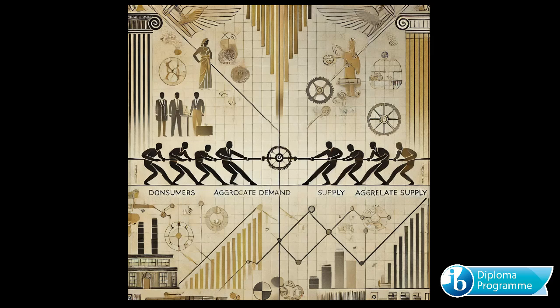On the flip side, when aggregate supply exceeds demand, such as during a recession, businesses struggle with unsold goods and falling profits, leading to layoffs and closures.